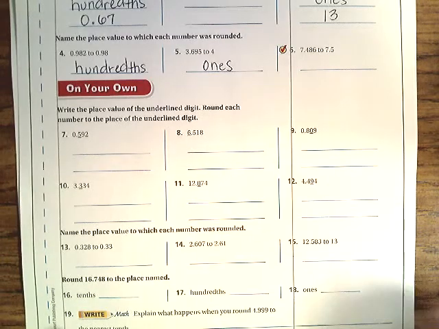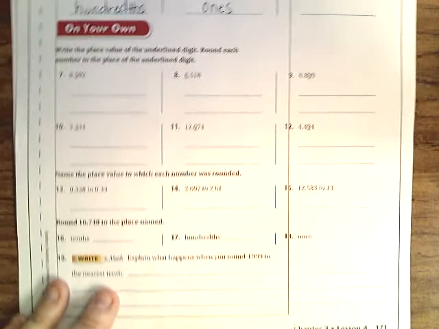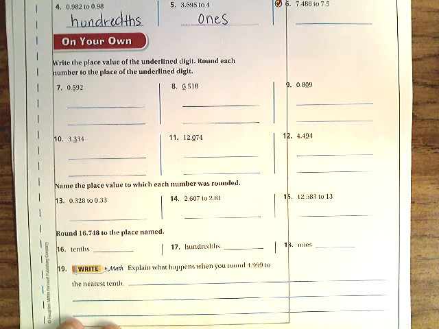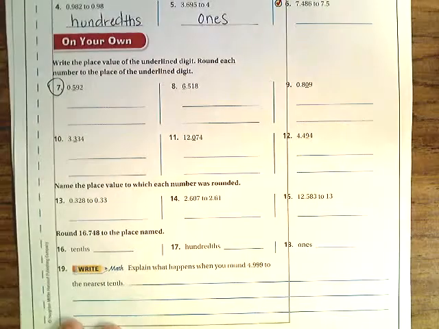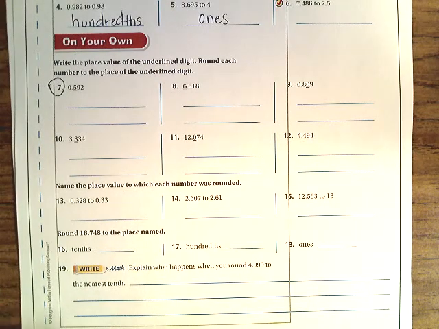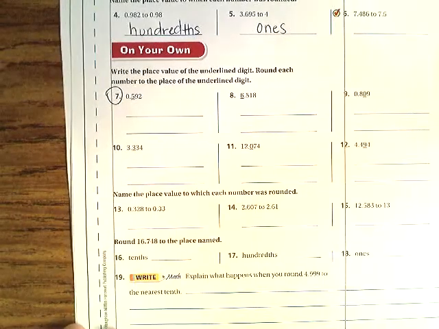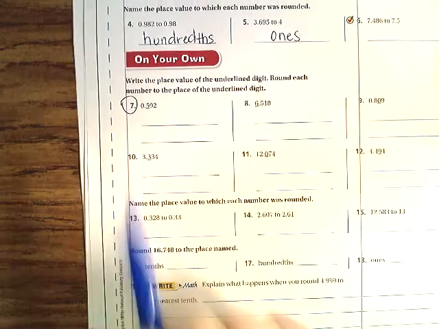Let's look down here at some of these on your own. I want you to try number 7. I'm going to circle it for you. I want you to pause the video. You're going to write the place value of the underlined digit, and then you're going to round it. Come back and see if you got the same answer that I got. You should have paused this video. We're looking at number 7 together.